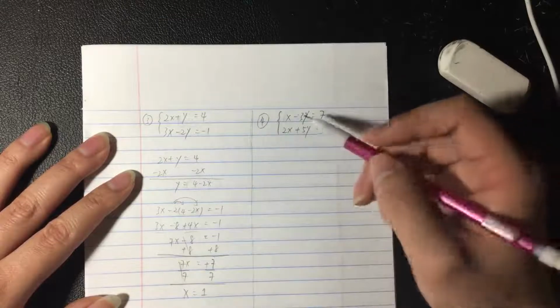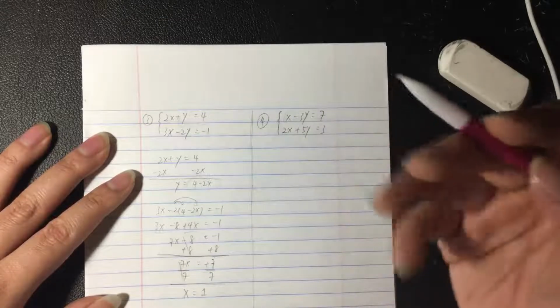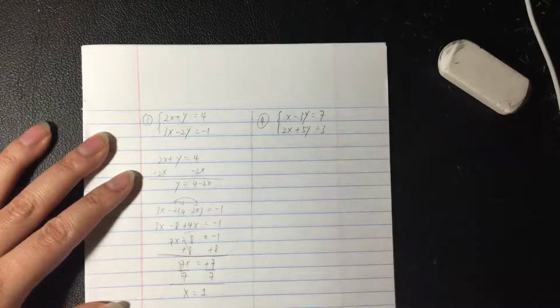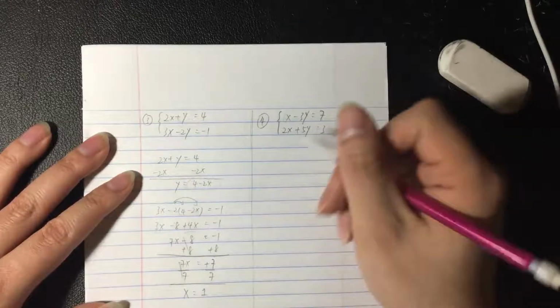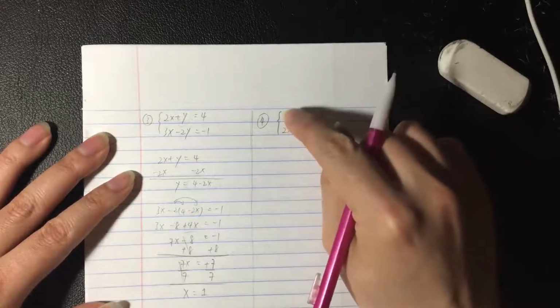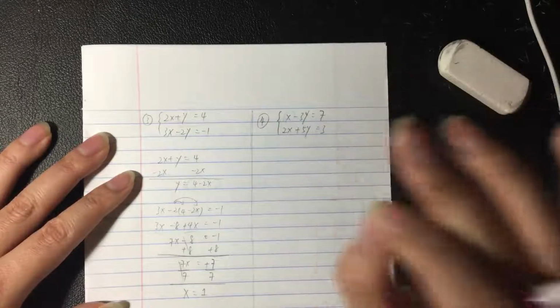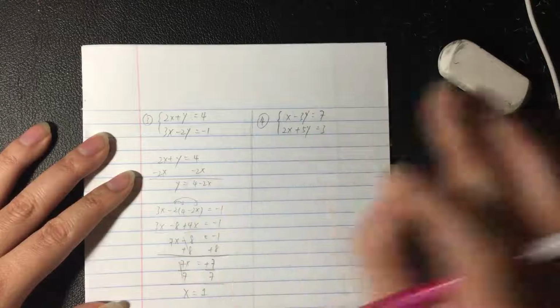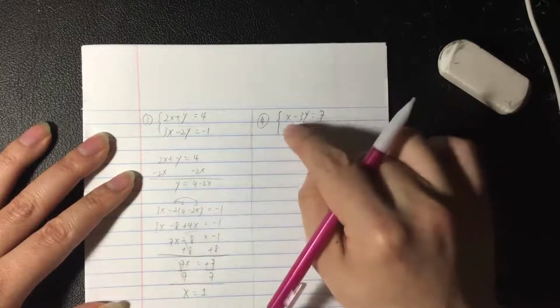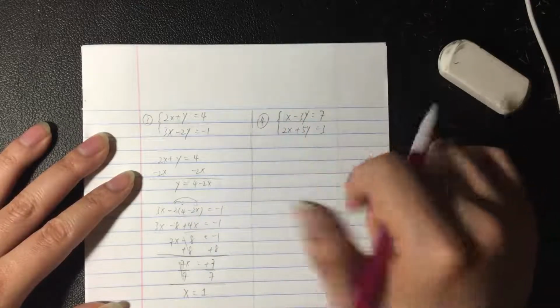That means if I solve the first equation for x, it will be much easier. So I choose the first equation, solve for x first. Solve one of the equations for one of the unknown numbers. In this problem, solving for x is much easier than solving for y.